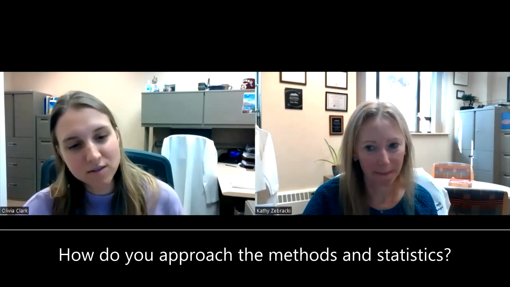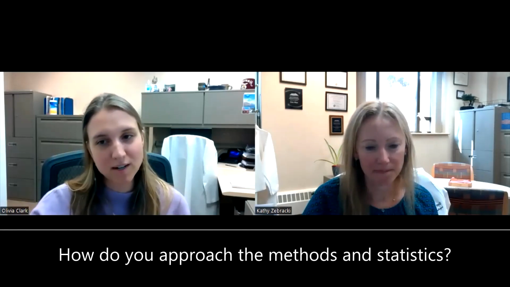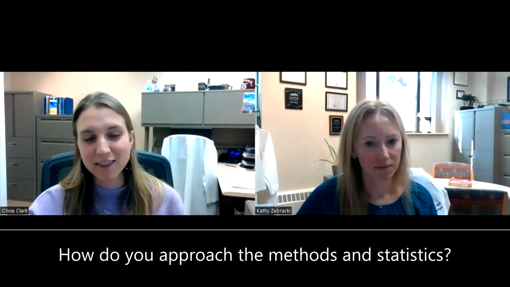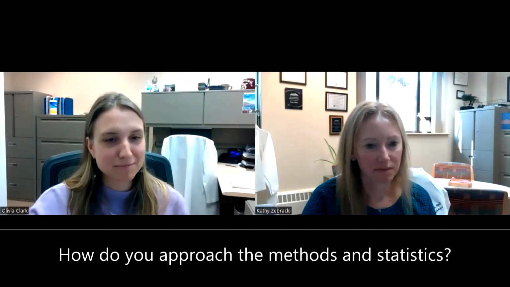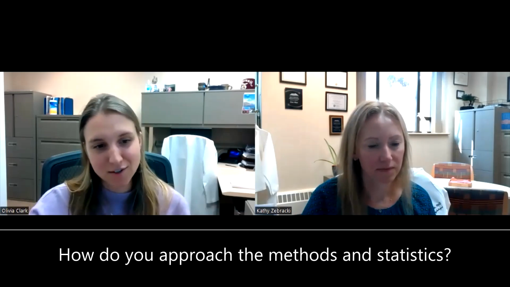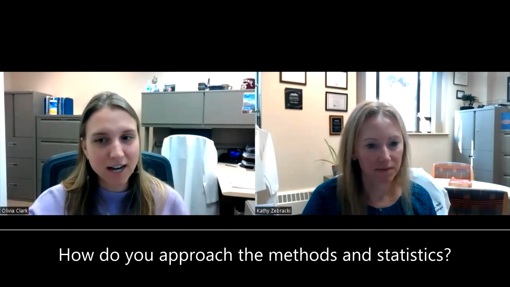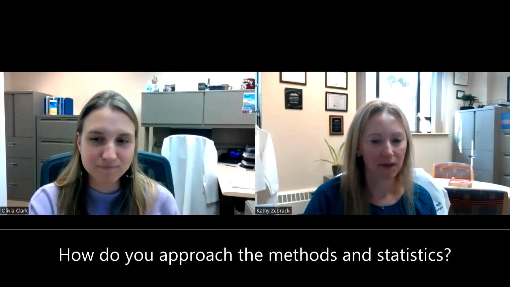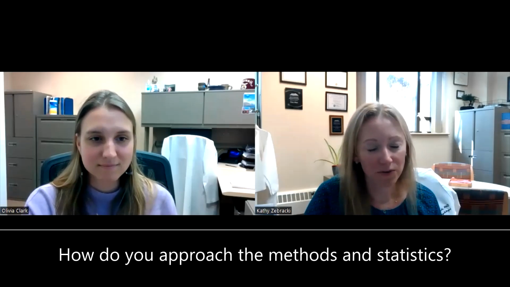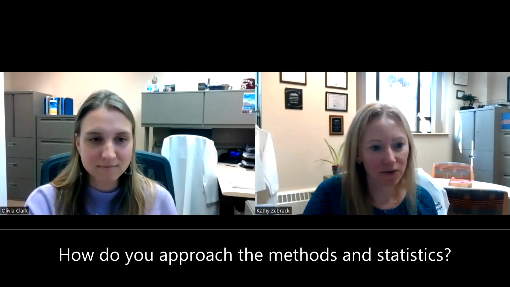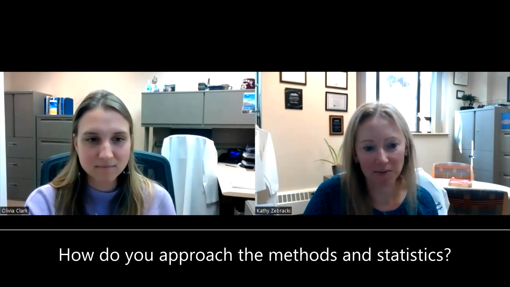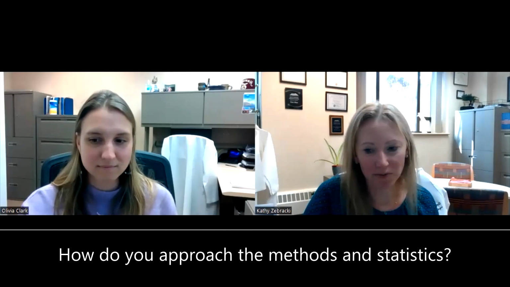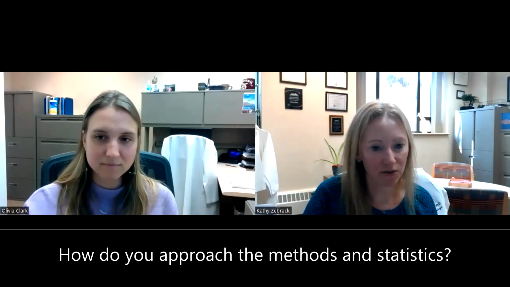And so as you get into the methods of the paper and the statistics, how do you approach that? I know I'm not familiar with every method section or every statistical approach that I've come across. So how do you get into the method section? It's an overview about whether or not it's methodologically sound. You don't have to be a statistical expert to review this section. If it's something that you're not familiar with, that's completely okay, and just note that.